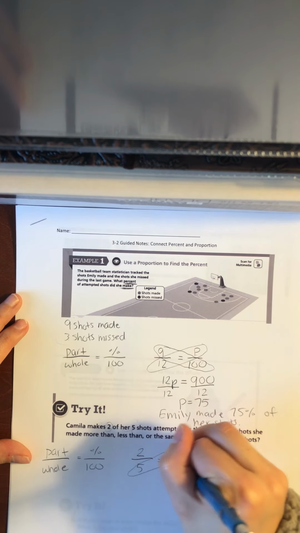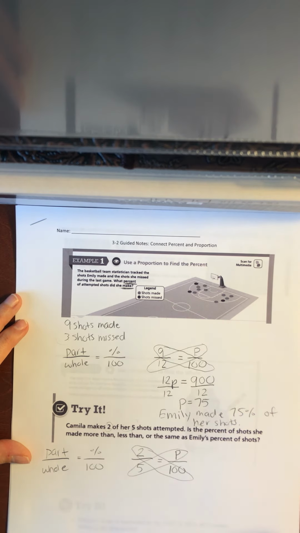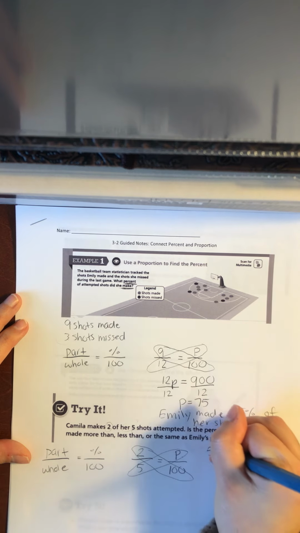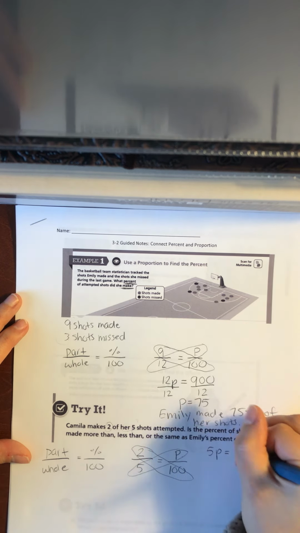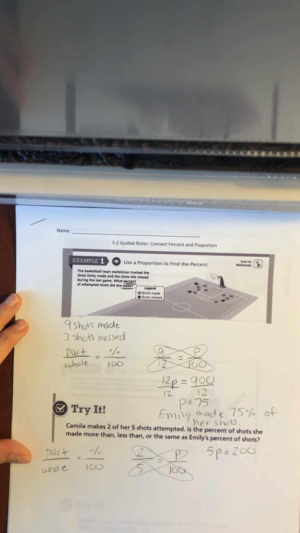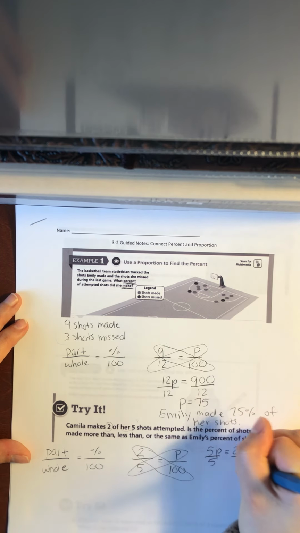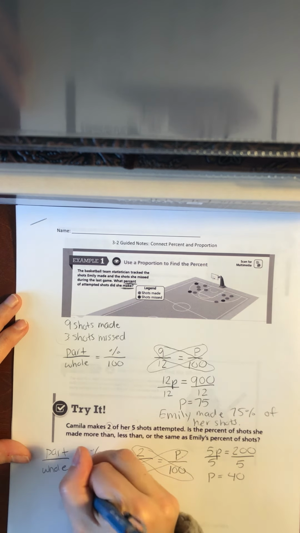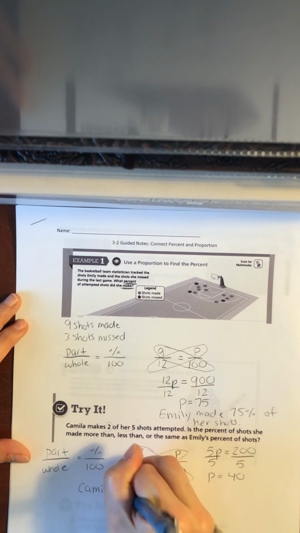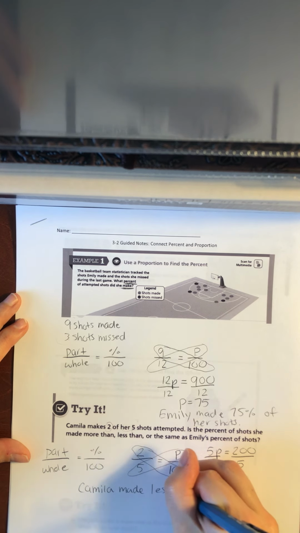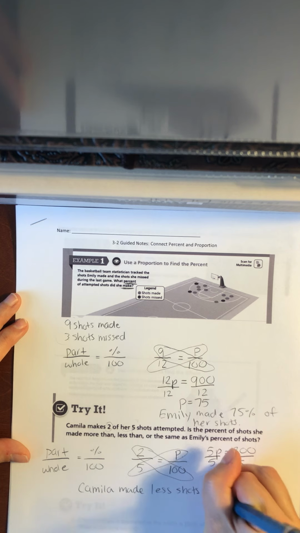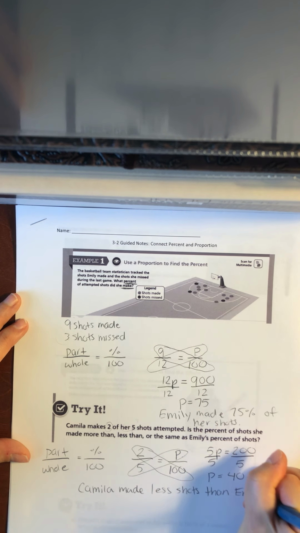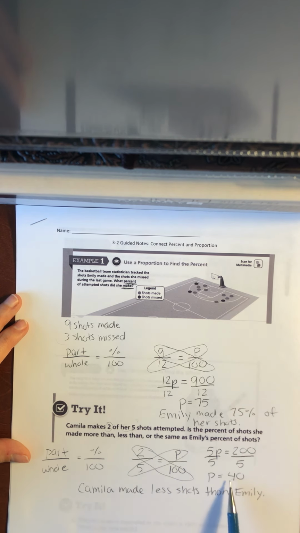Now we're going to multiply 5 times P and 2 times 100. 5 times P is 5P. 2 times 100 is 200. Divide by 5, divide by 5. P equals 40. So that means Camila made fewer shots than Emily, because Camila made 40% of her shots, but Emily made 75% of her shots, so Emily made more.